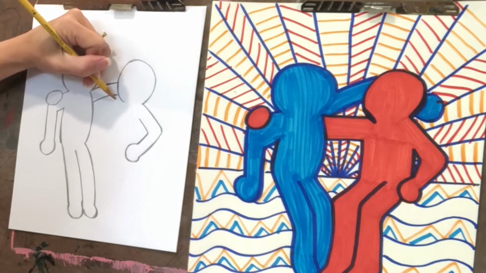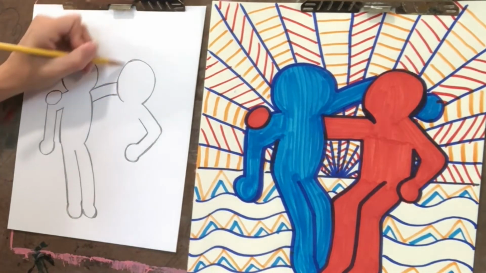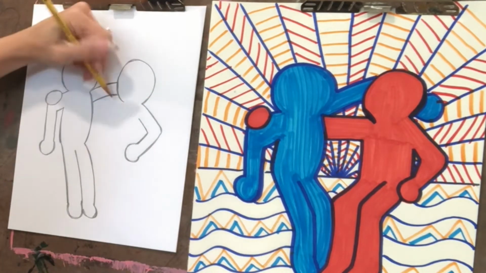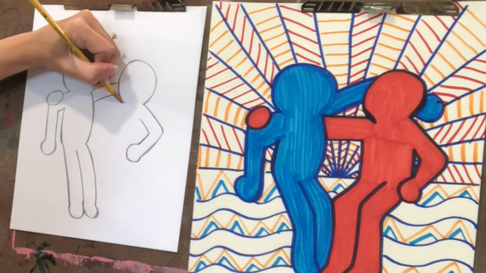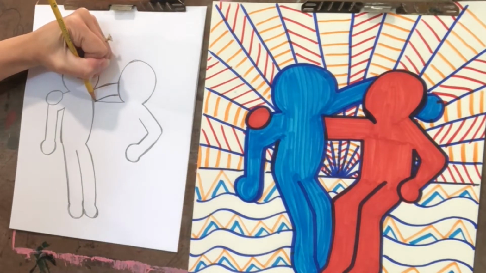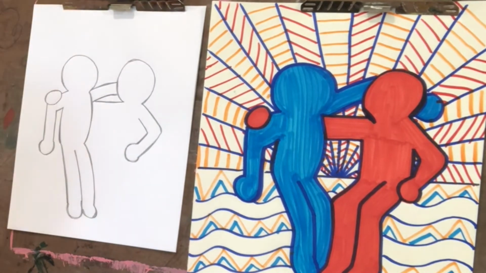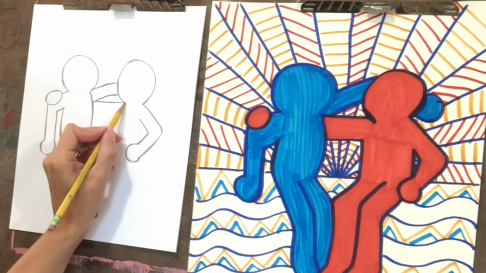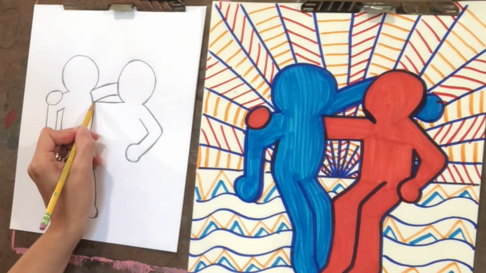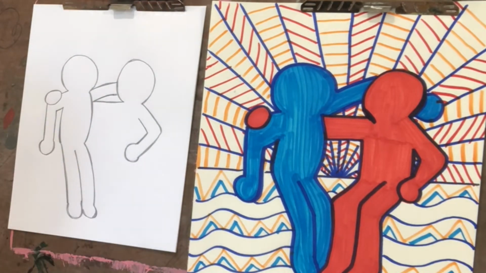And now from our head, we're going to come straight, horizontally straight out like this. And we're going to connect it to the blue figure and stop.